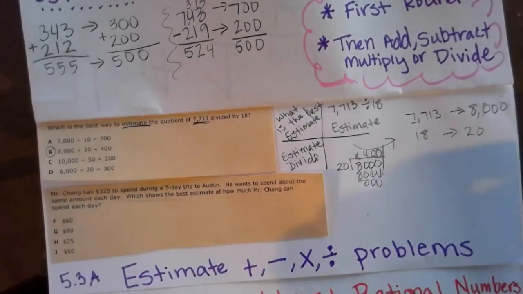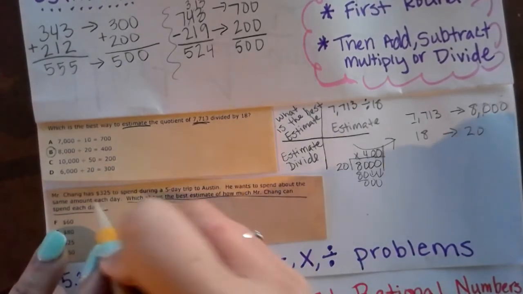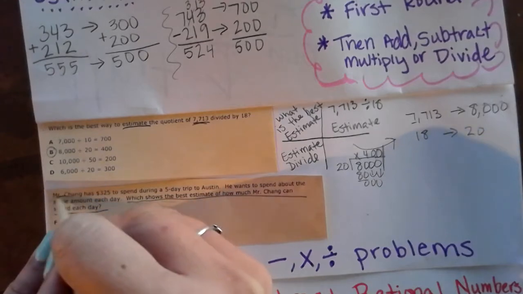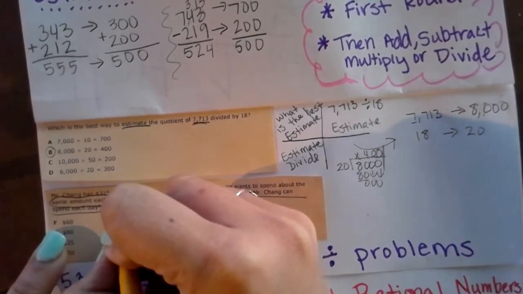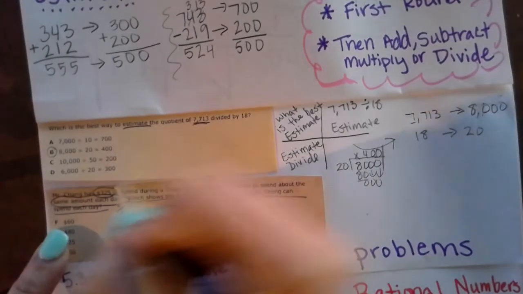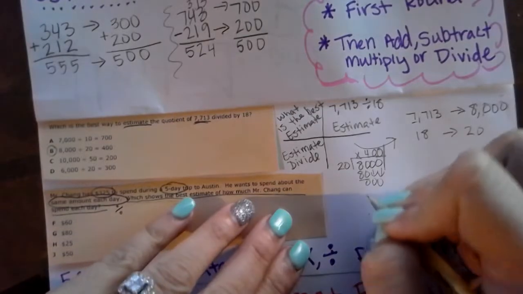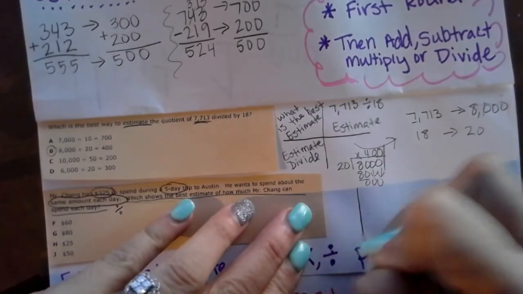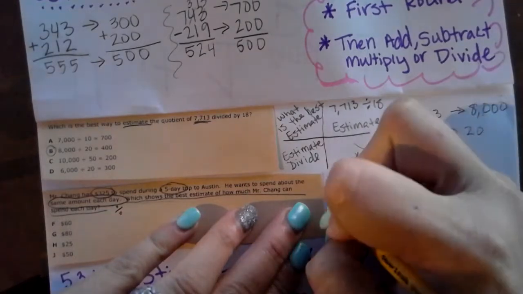So I'm going to go and underline that question. Which shows the best estimate of how much he can spend each day. He wants to do the same amount each day, which signals division. And he has $325 and he's going to spend 5 days there. Okay. So again, if I'm going to use RIPS to solve that, which is the best estimate?